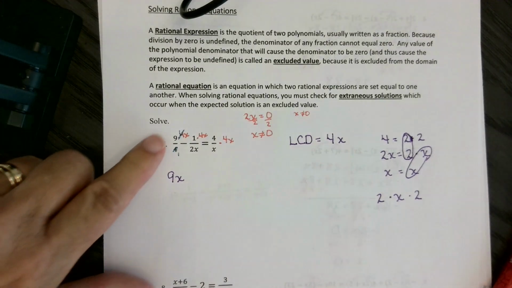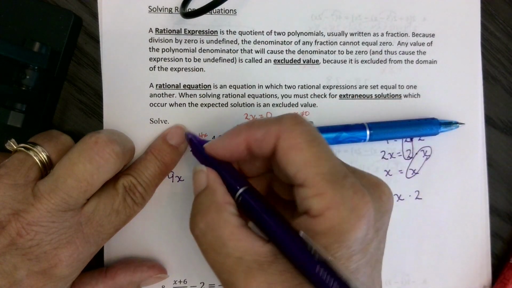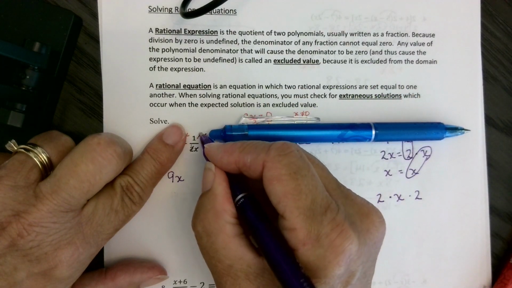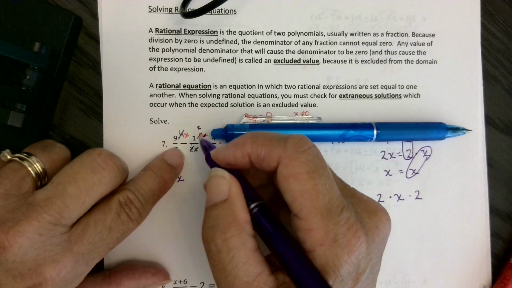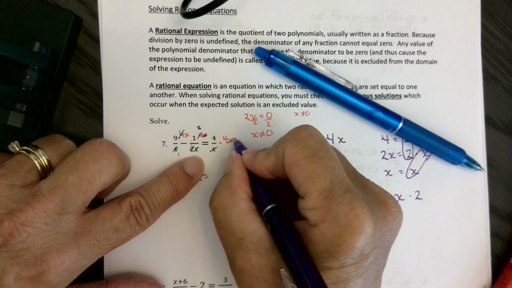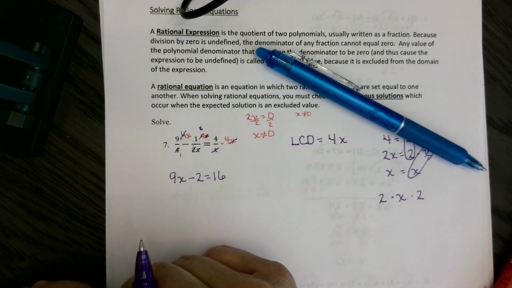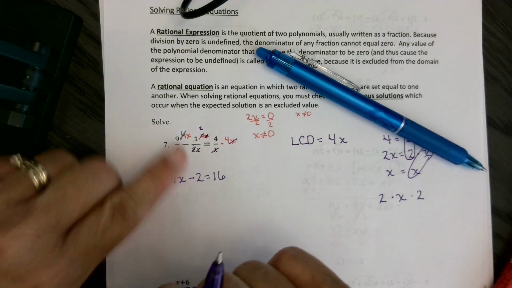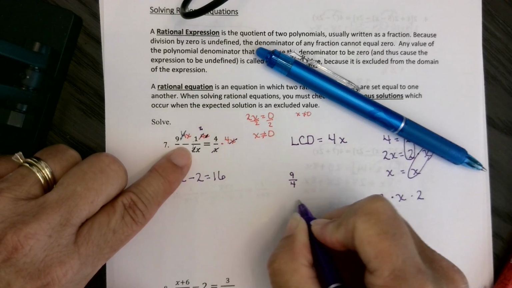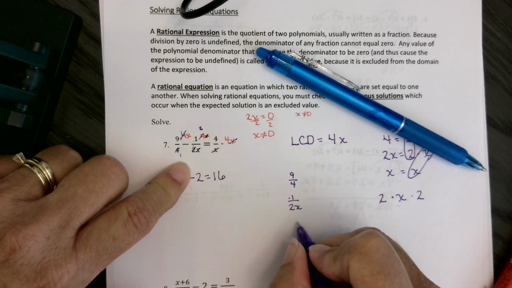Then I'm going to go to the next one. My x's cancel to give me 1s. 2 goes into 4 2 times, so 1 times 2 is 2, so I have minus 2. And then for this last one, my x's cancel, and 4 times 4 is 16. Okay, that's how I do it. If this is too hard for you, what you can do is go over here and write 9/4, 1 over 2x, and 4 over x.